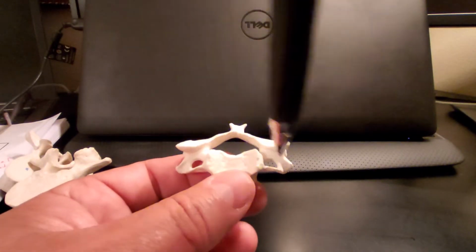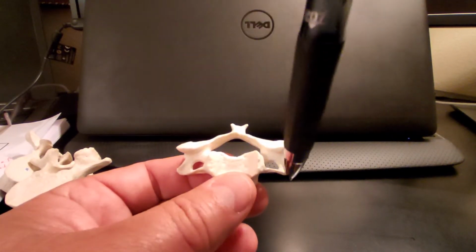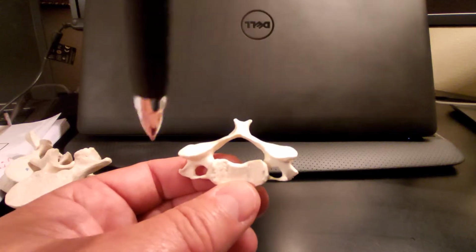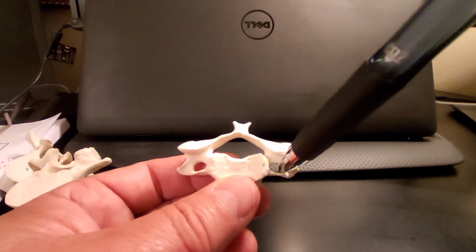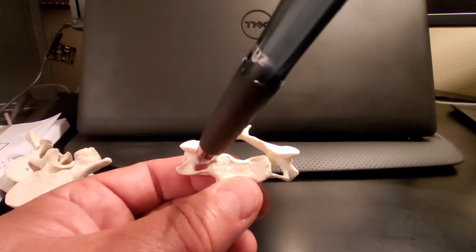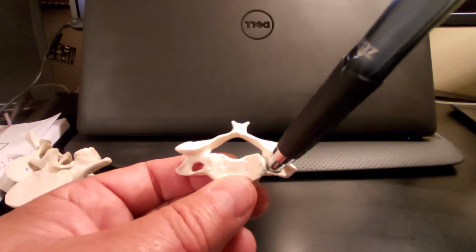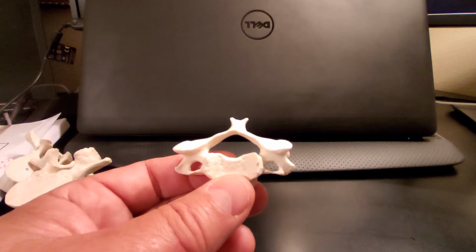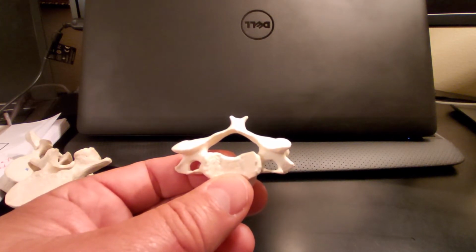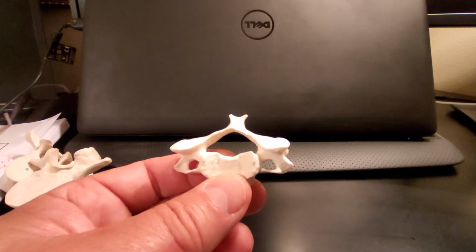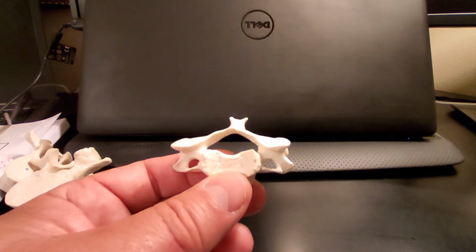Here you can see the transverse processes right there. And what's unique to cervical vertebrae, they're the only ones that have transverse foramen. See those extra holes? That's unique to cervical vertebrae. That's a passageway for the artery and veins. Well, it's actually the vertebral artery and veins and nerves that pass through those vertebral foramen.